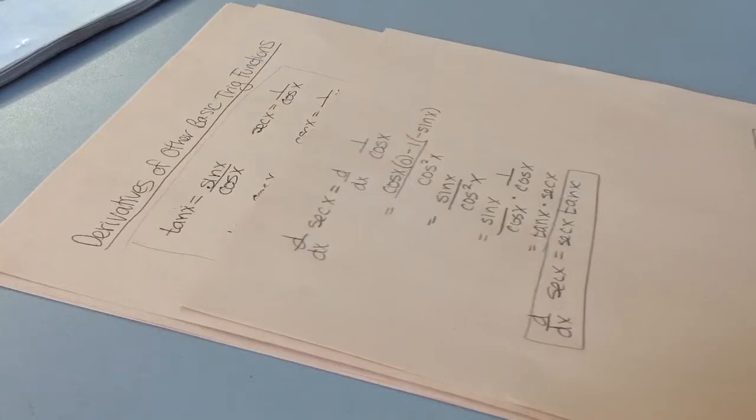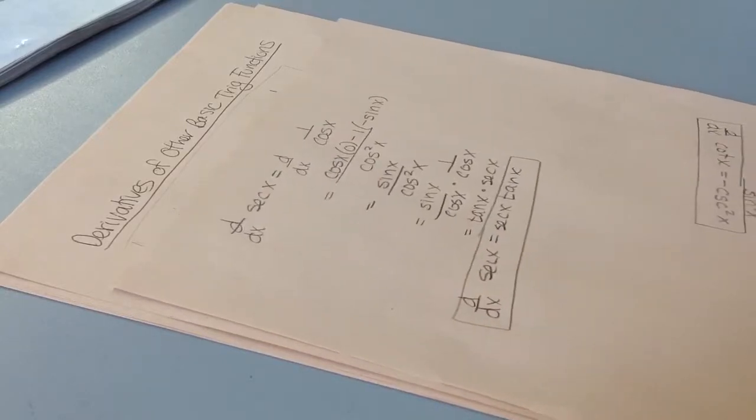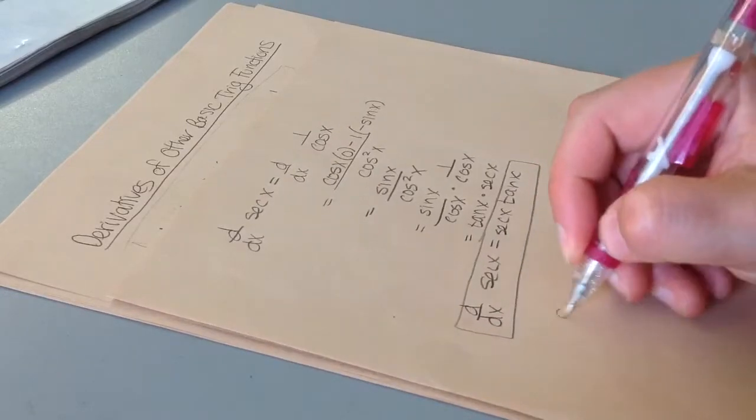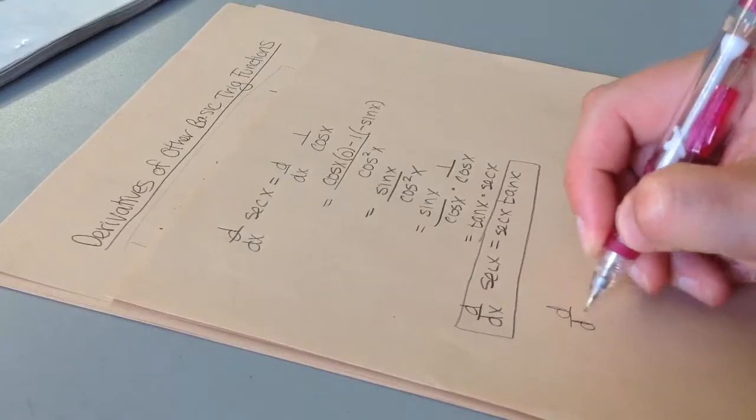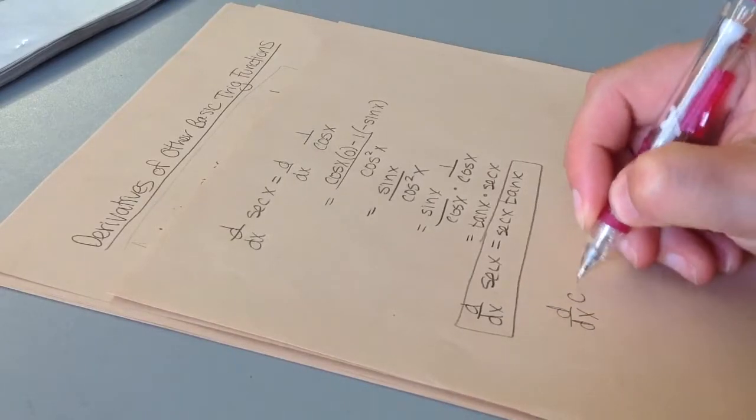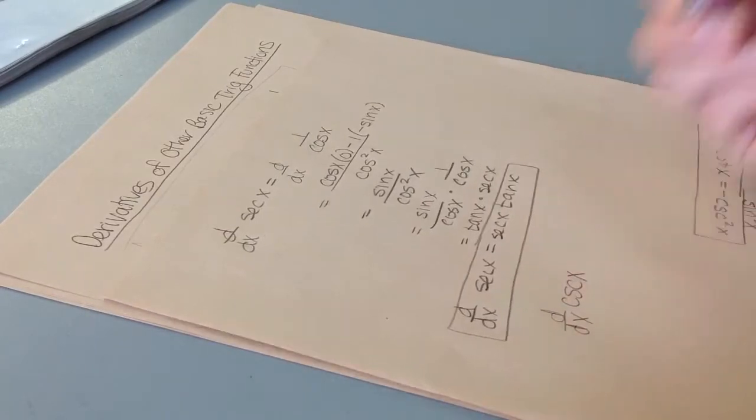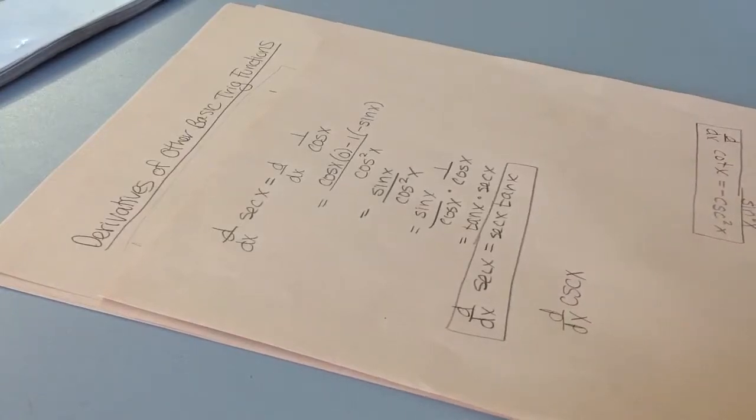Now for Google Classroom, I would like you to upload a picture and tell me what the derivative of the cosecant of x is. Upload that answer, and you should be able to check your formula sheet to make sure it's accurate before you upload it. Okay, good luck.